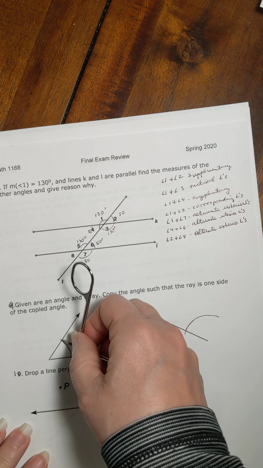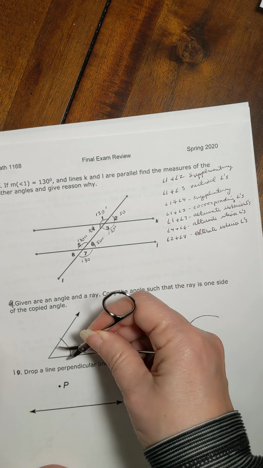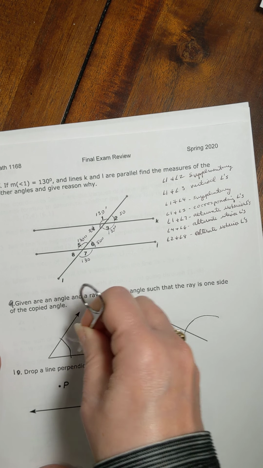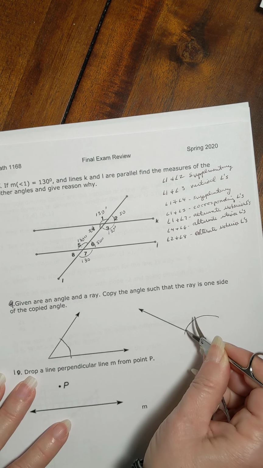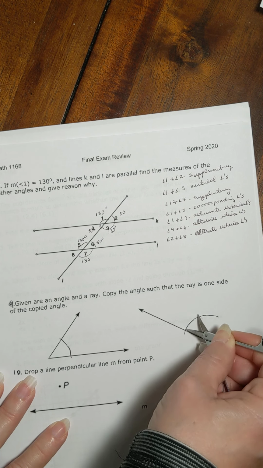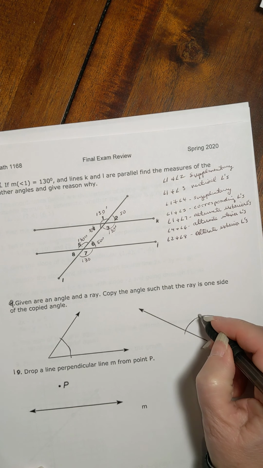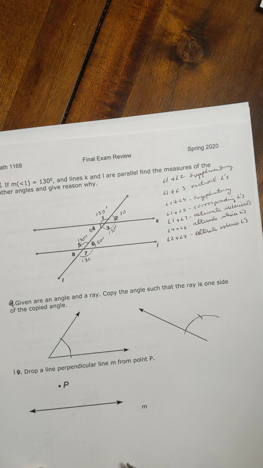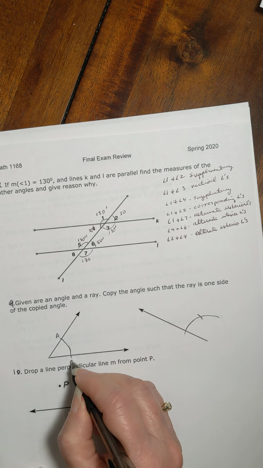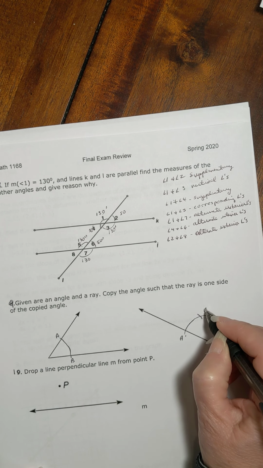Then I look at this, and I'm going to measure from here to here, and then that has to be the same distance from here to here. So if I call this A and this B, then this would be A prime, and then this would be B prime.